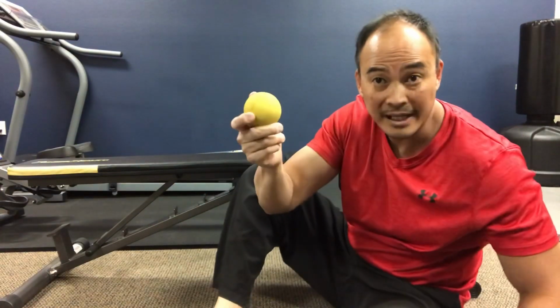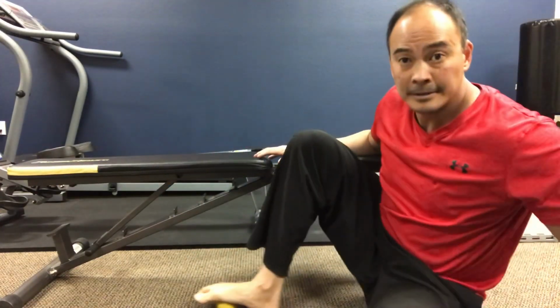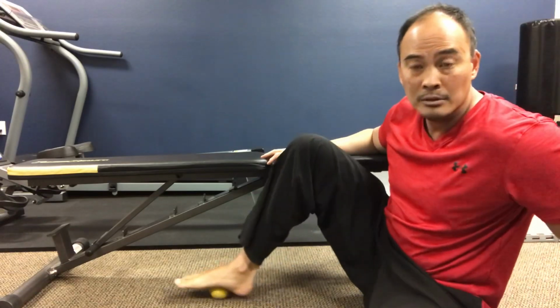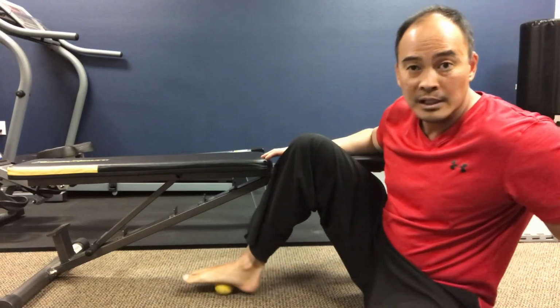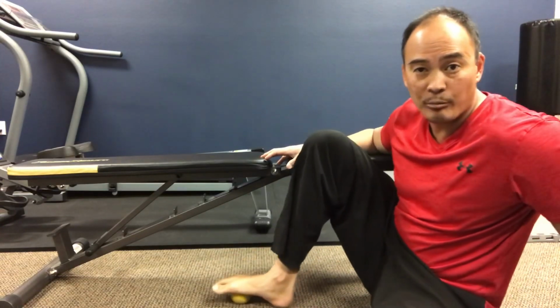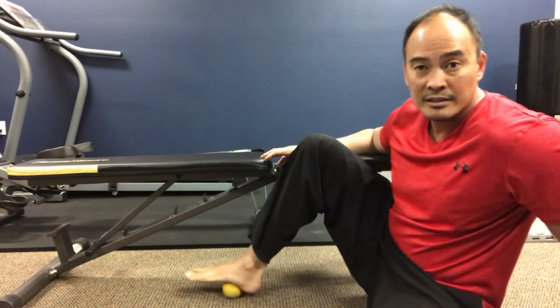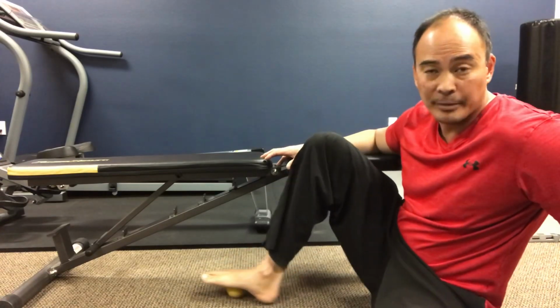That's what's great about something like this. You get a tool like this, and you can do this at home. You can do this at work. It's a great tool to help alleviate those tight, trigger pointy, matted structures in the bottom of your foot.